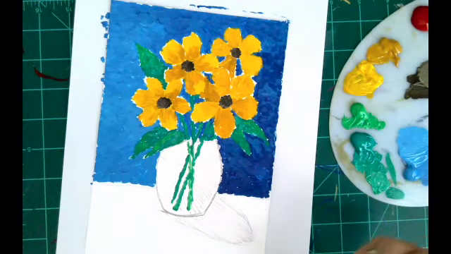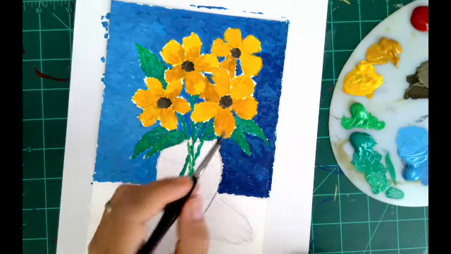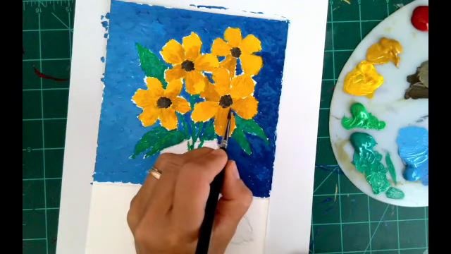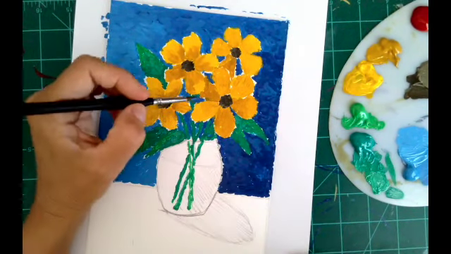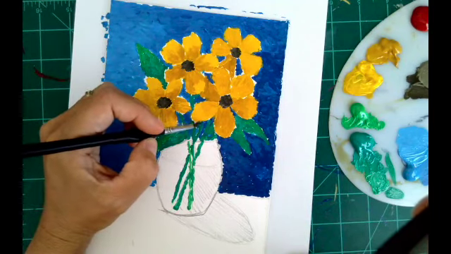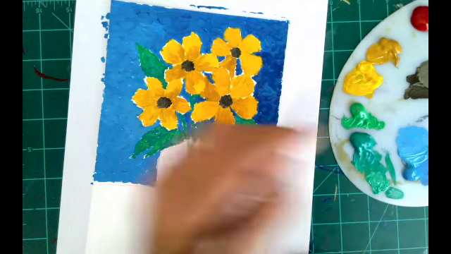Then I'm gonna switch and go back to my dark blue. And I am trying to fill the spaces between the petals and the flowers a little better. This is gonna be a little challenging for my beginners. It's okay, take your time.